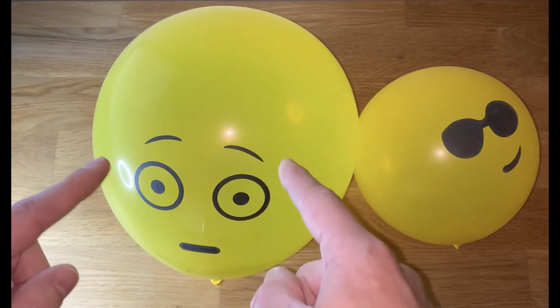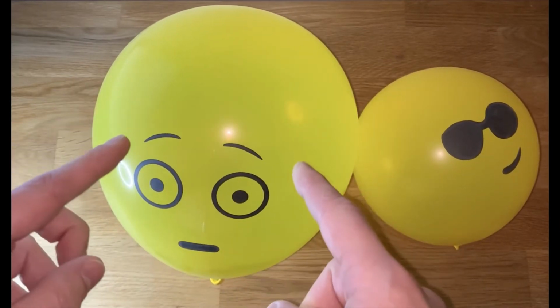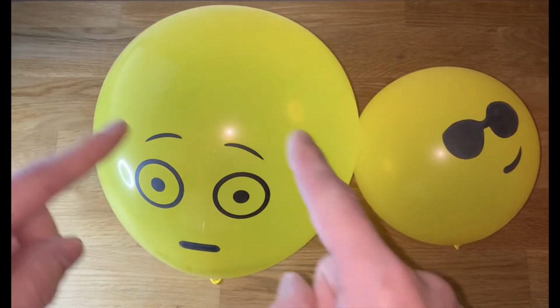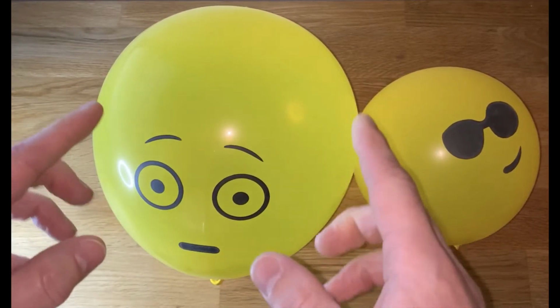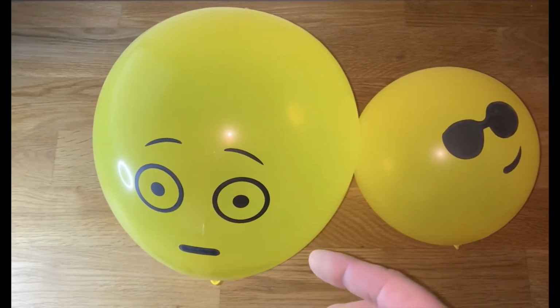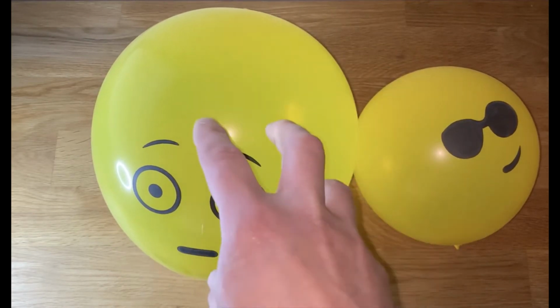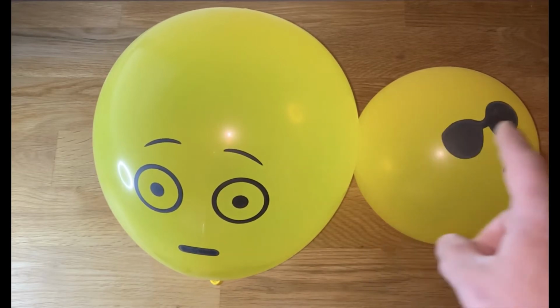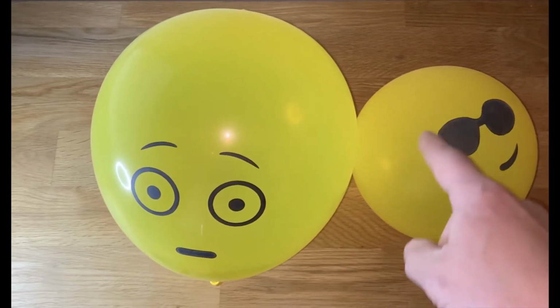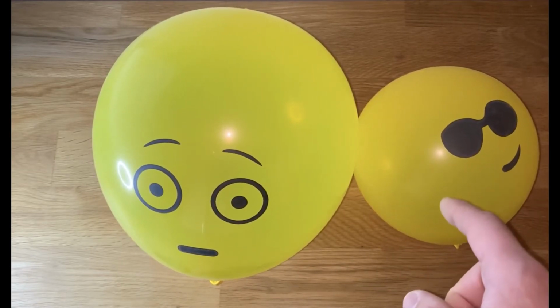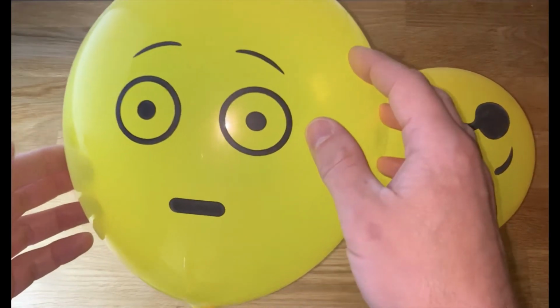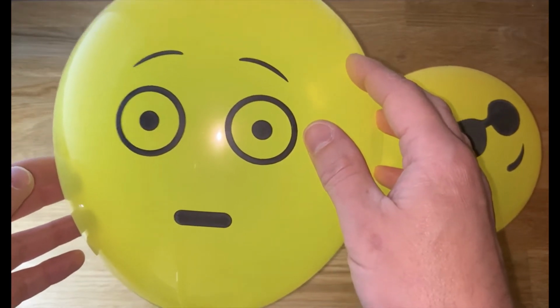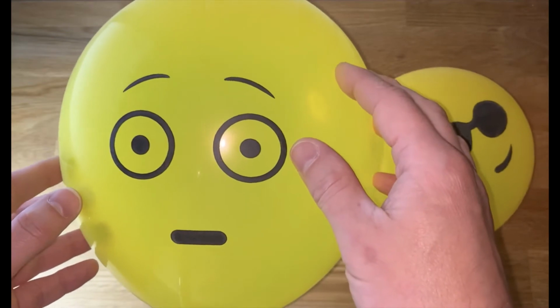So this balloon has more air molecules, which means the chances of them colliding with the wall are more frequent, so this has higher pressure. The gas in this one, just air from my lungs, is not colliding with the internal walls that much. So this one's higher pressure because of the amount of gas molecules I've put in.